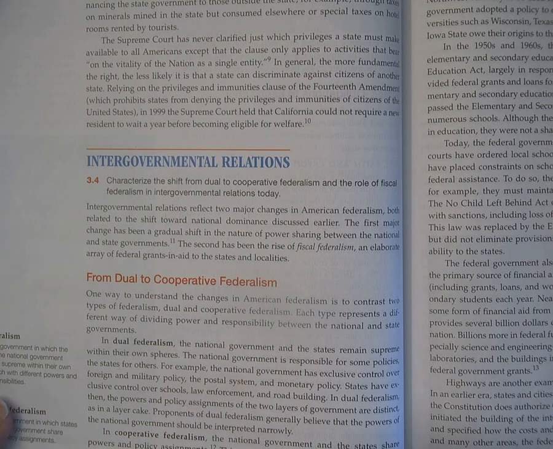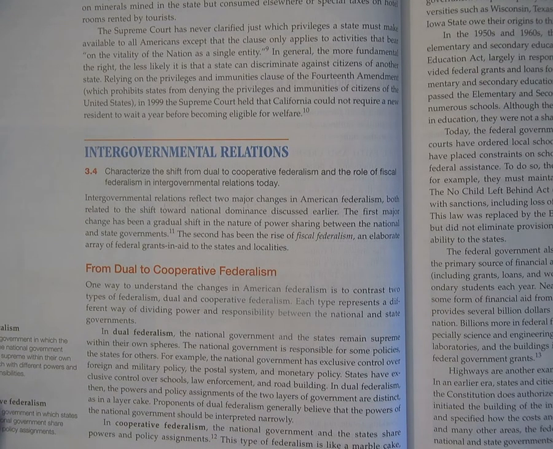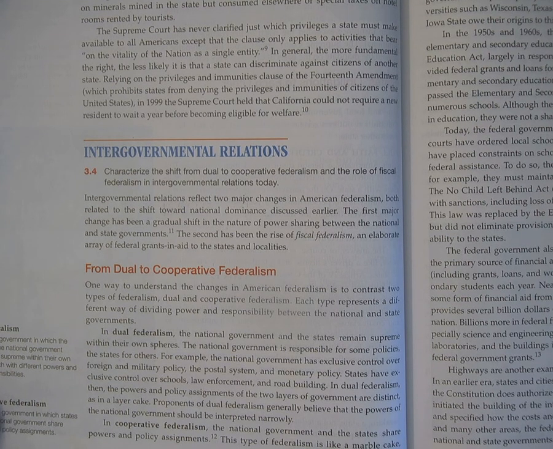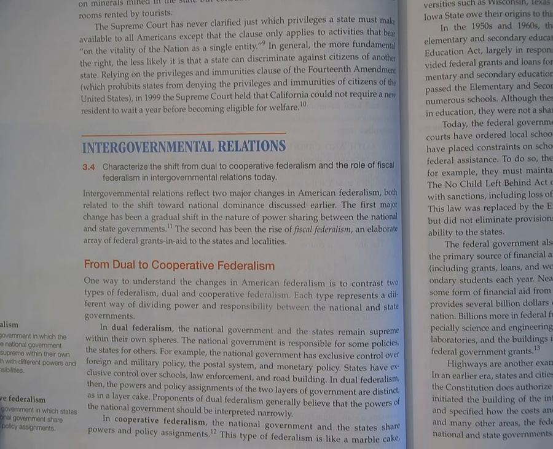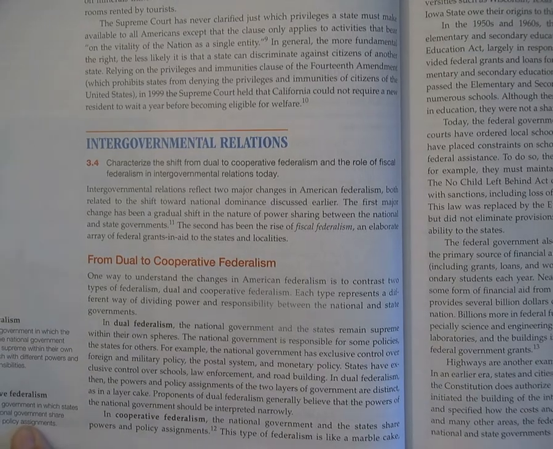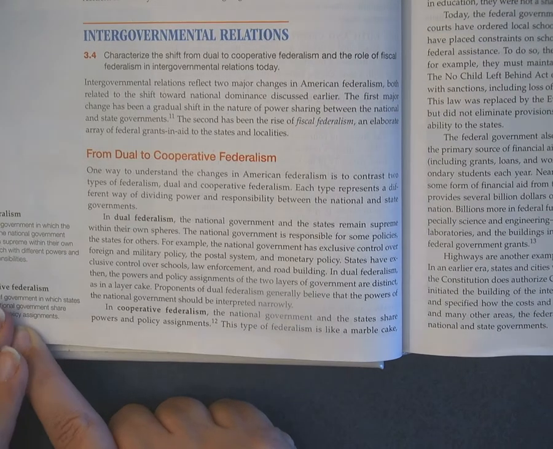Okay. One way to understand the changes in American federalism is to contrast two types, dual and cooperative. Each type represents a different way of dividing power and responsibility between the national and state governments. In dual federalism, the national government and the states remain supreme within their own spheres. The national government is responsible for some policies, the states for others.